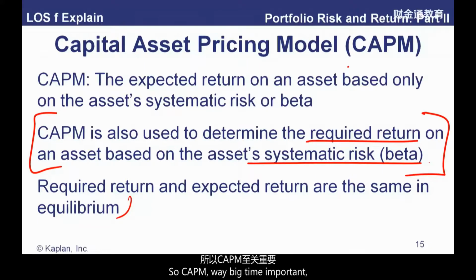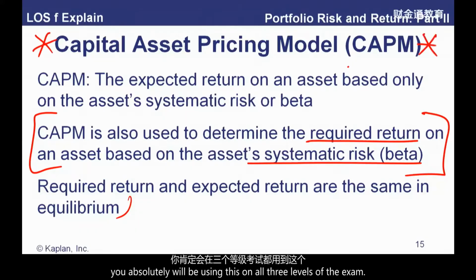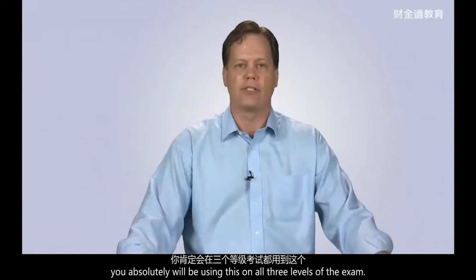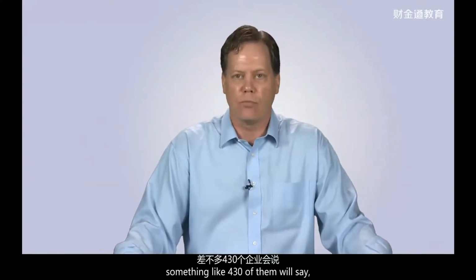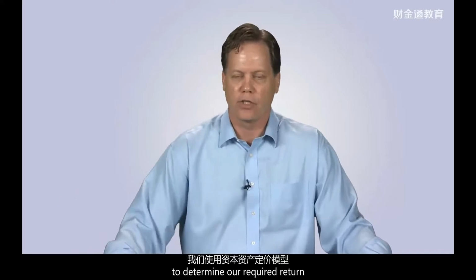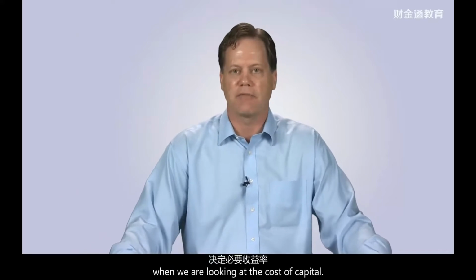All right, so CAPM, way big time important. You absolutely will be using this on all 3 levels of the exam. If you survey the Fortune 500 companies, something like 430 of them will say we use the capital asset pricing model to determine our required return when we're looking at cost of capital.